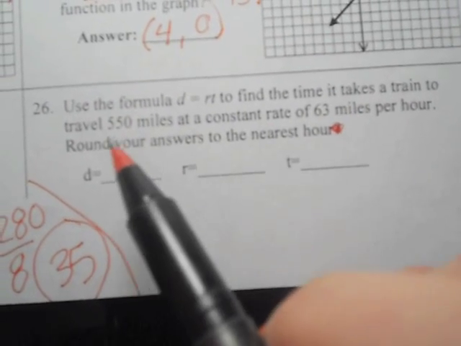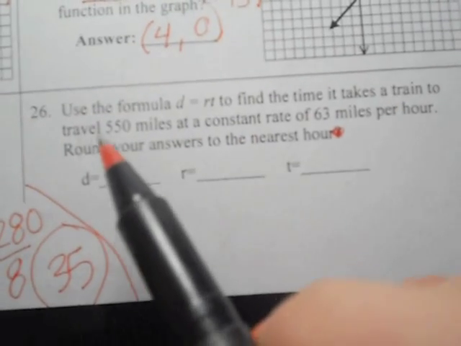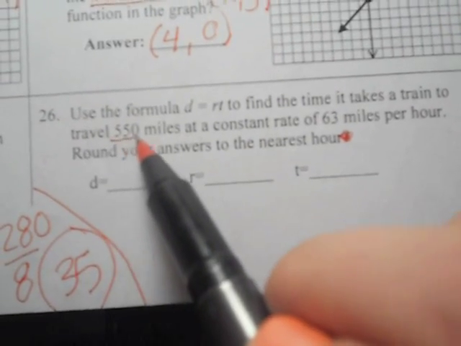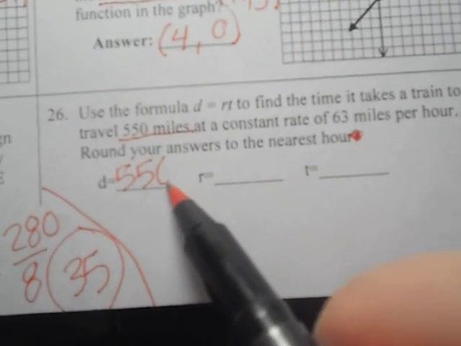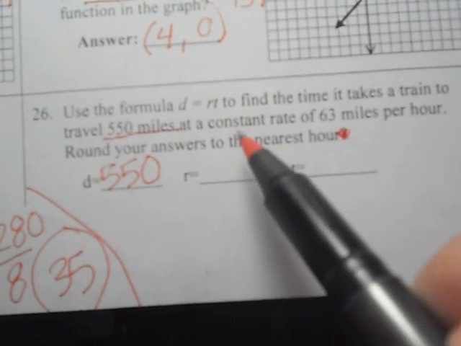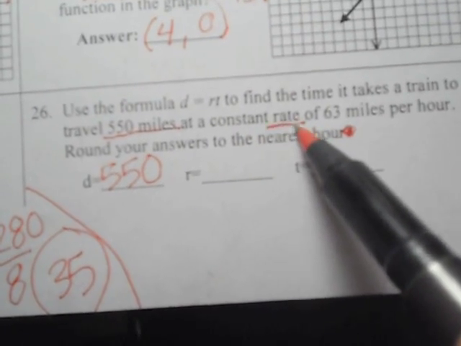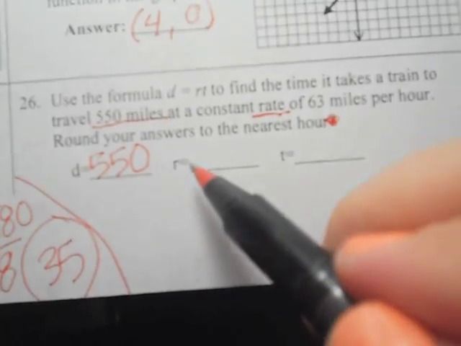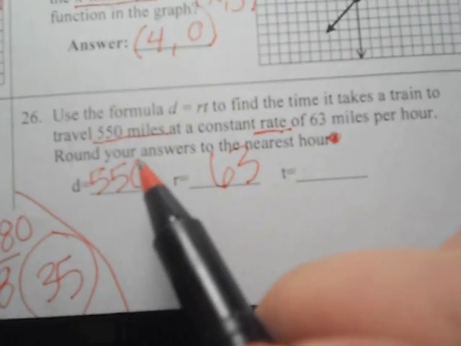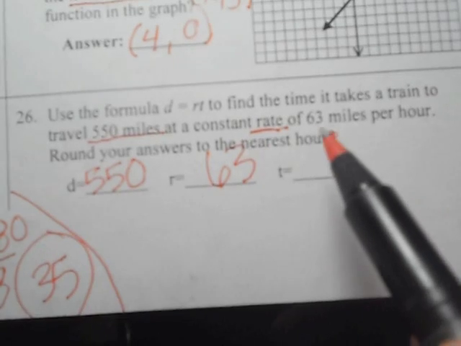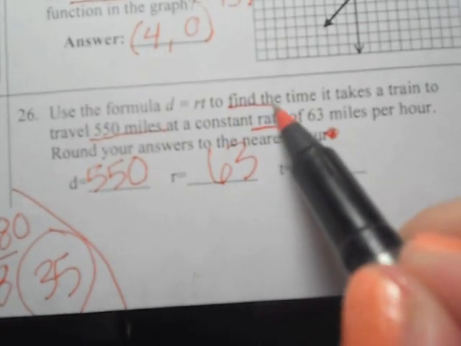It says it takes a train to travel 550 miles. That sounds like a distance. Let's put that for D. At a constant rate of 63 miles per hour. So our R is 63. It wants us to find the time.